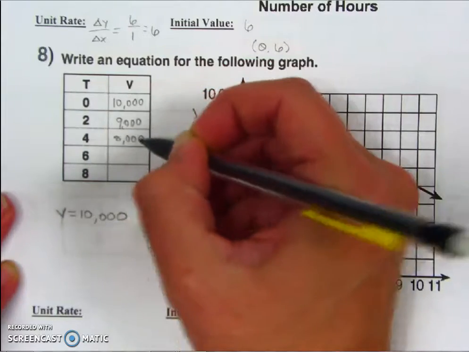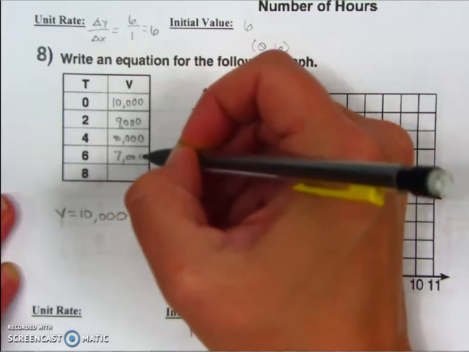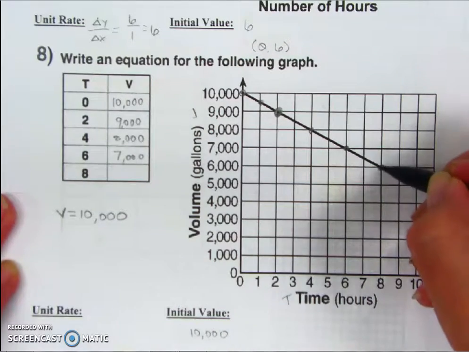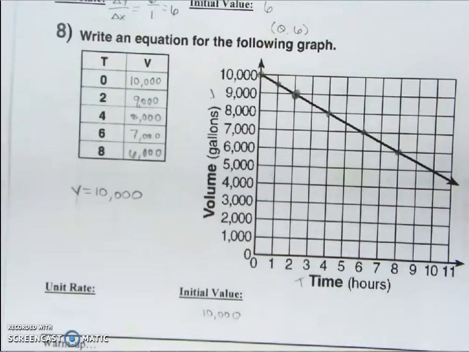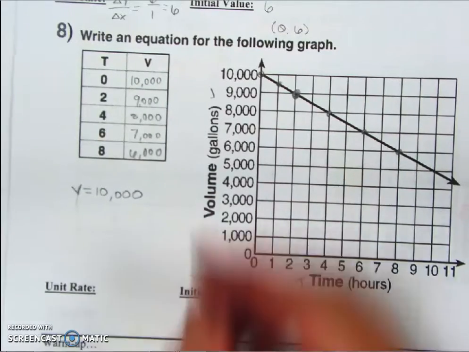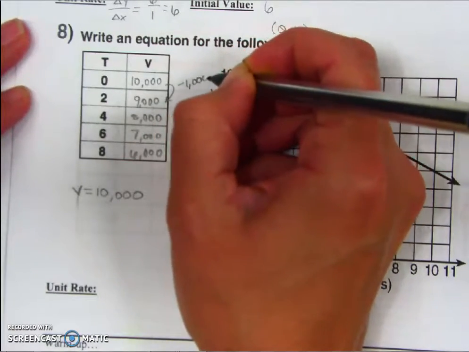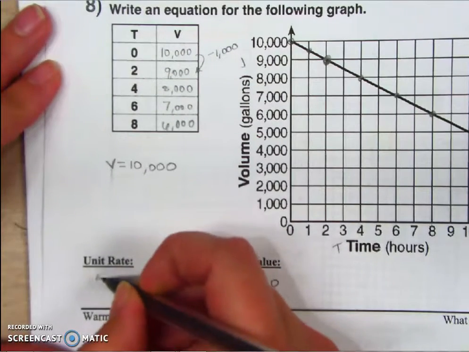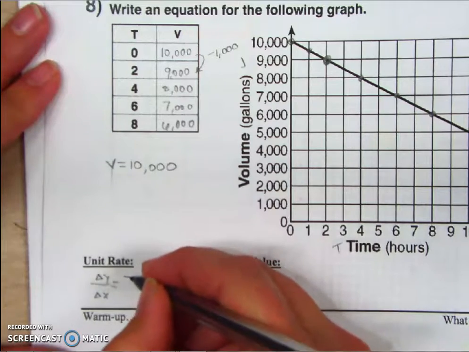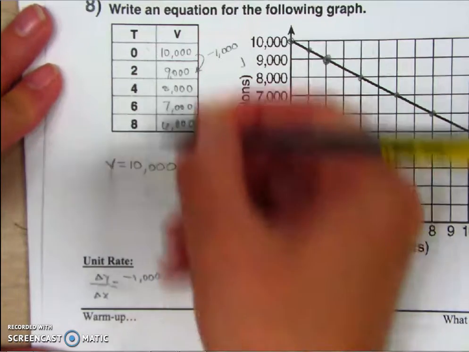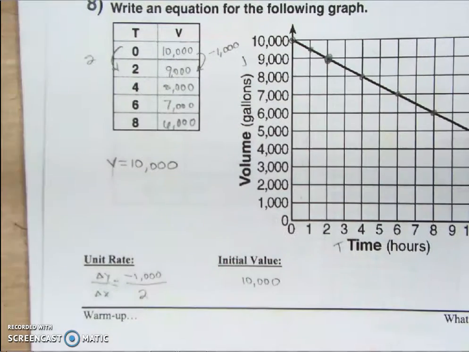I think I see this pattern. 6 hours is right there at 7,000. And 8 hours is right here at 6,000. Okay, good. The pattern I was thinking continued. All right, so what's going on here? Well, it looks like it's losing, it's subtracting 1,000 gallons. That's a lot to lose. So change in y over change in x is how we look at this. So it's losing 1,000 gallons every 2 hours. 1,000 gallons every 2 hours.